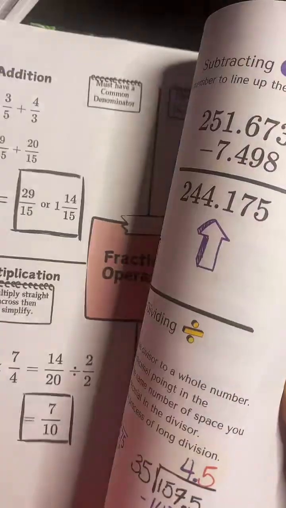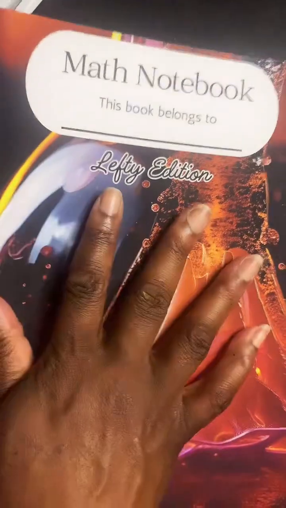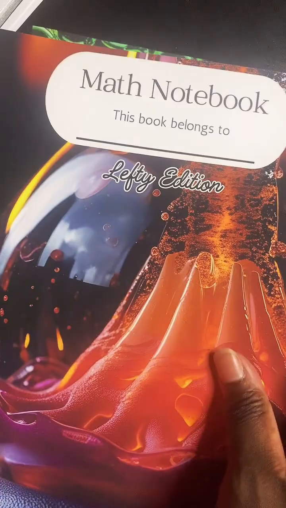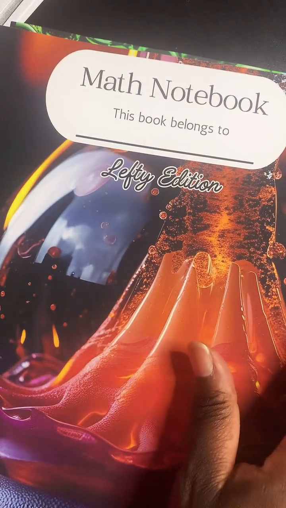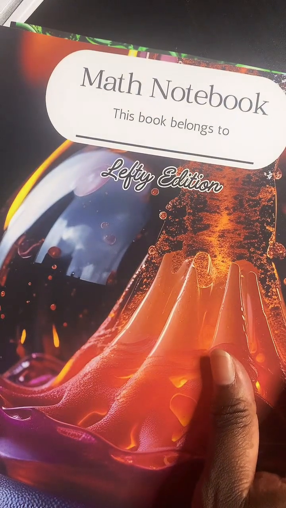Same components, same information. Okay, this one is for my Algebra 1 people, but I also do have one for the lefties for the Algebra 2.